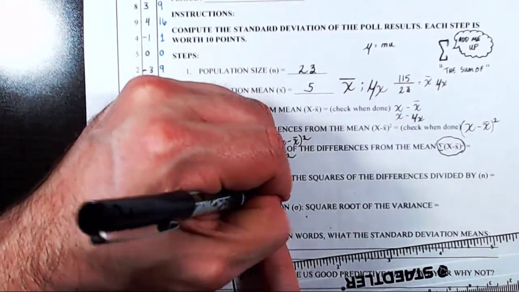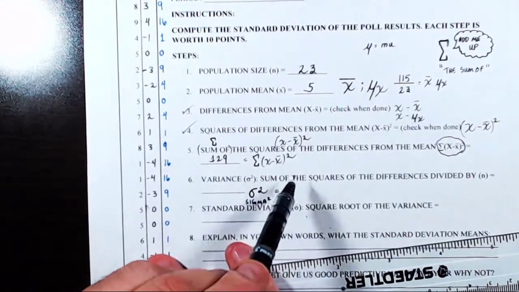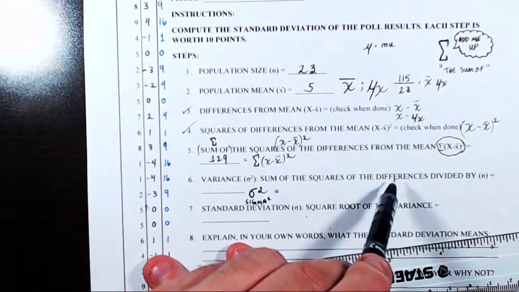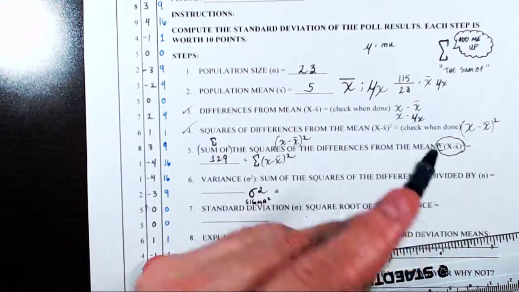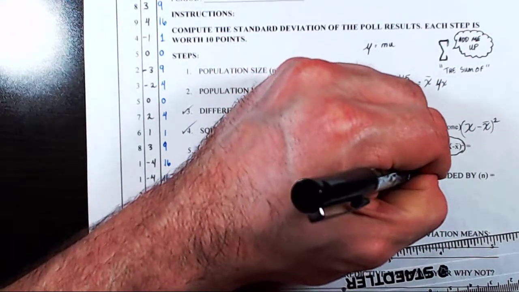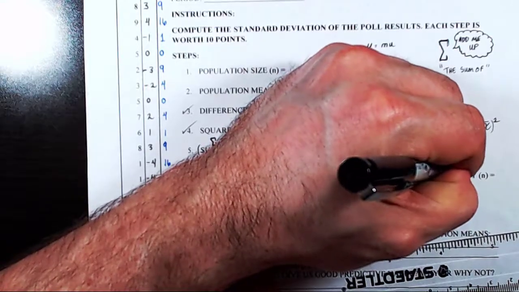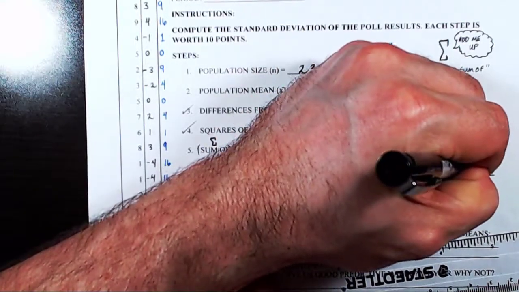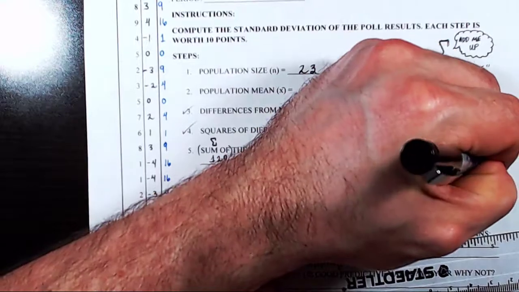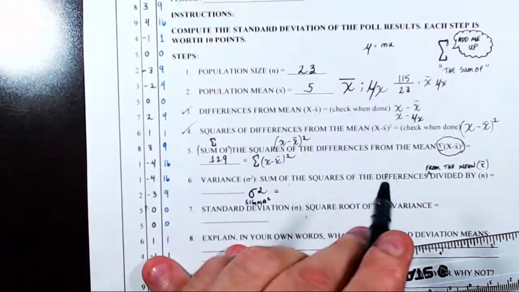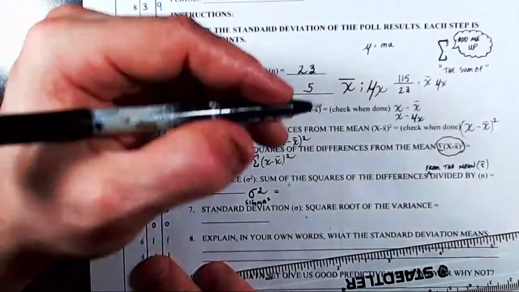And what this is equal to is the sum of the squares of the differences from the mean, x bar, divided by n.